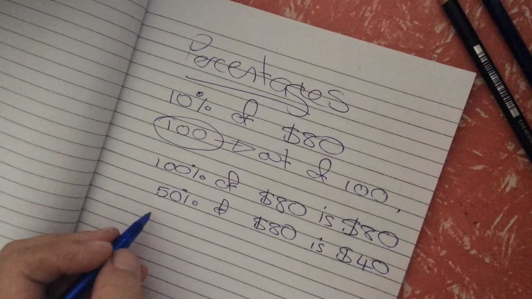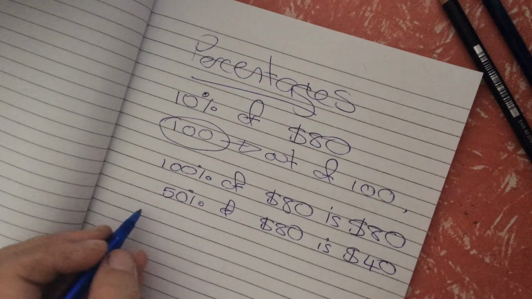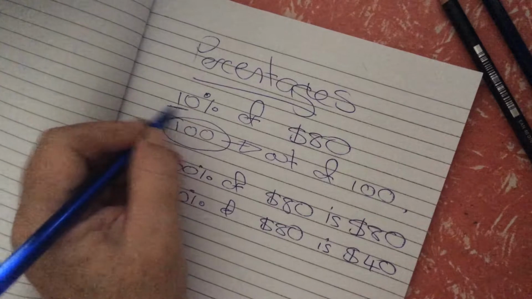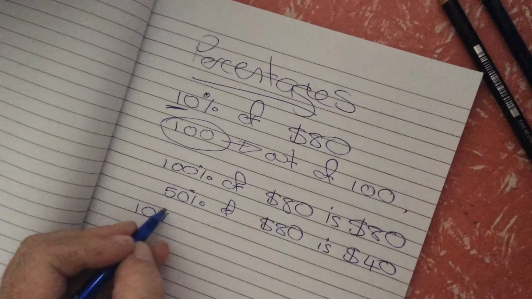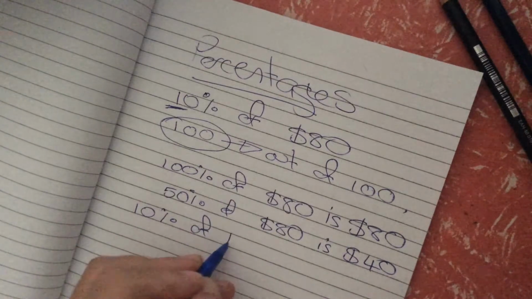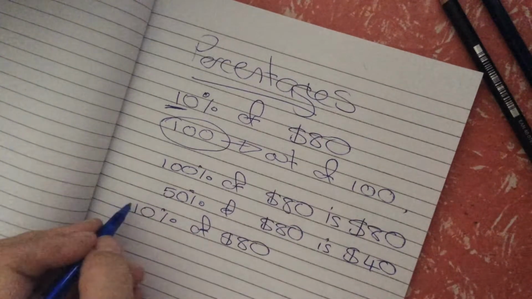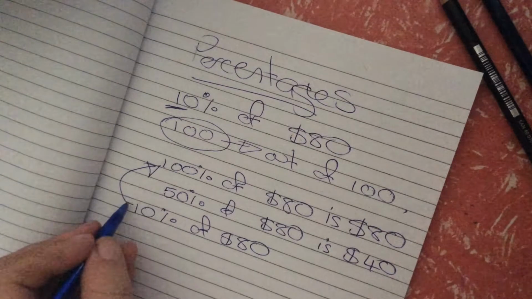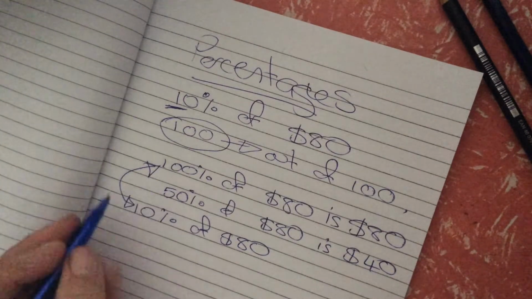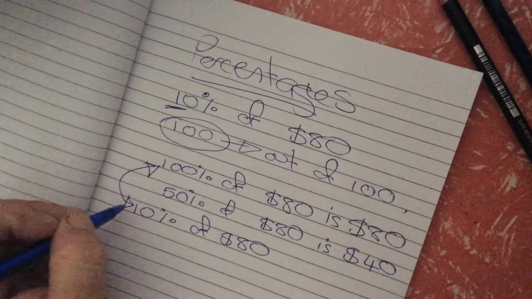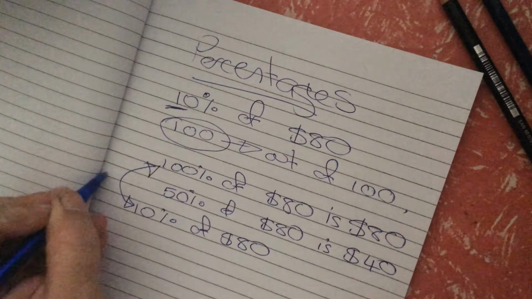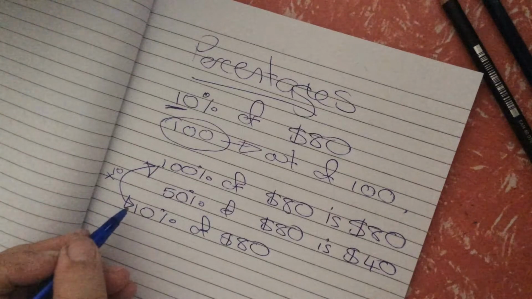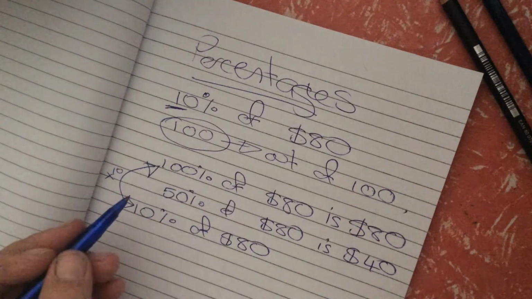Now, there's a few ways you can tackle this. We're going to go back to that 10%. Yep, that 10%. So let's think about that 10% of $80. And I'm going to think about the relationship that the 10 has with 100. I have to multiply 10 by 10 to make it 100.